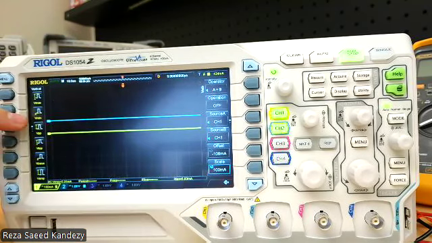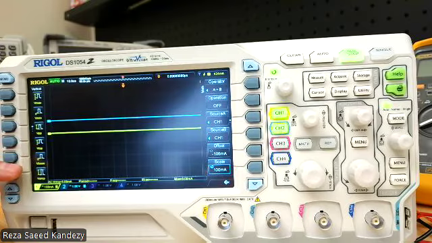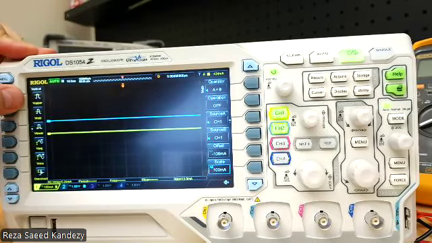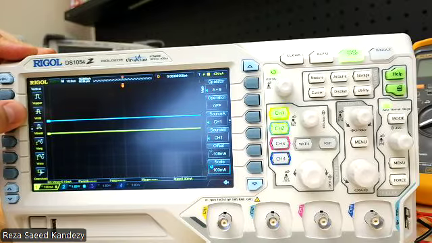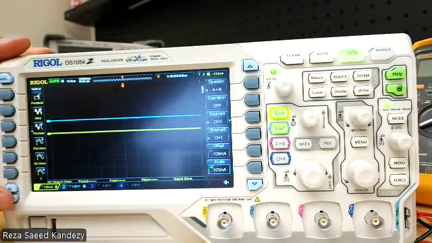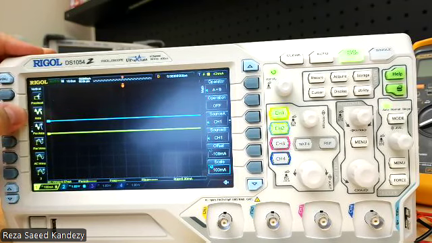Now, the next ones are minimum voltage, voltage peak to peak, and for example, bypass voltage, voltage amplitude, and there are several other options like the lower voltage, the mid voltage, the RMS value, the overshoot value, the area of our signal, the area of each cycle of our signal.